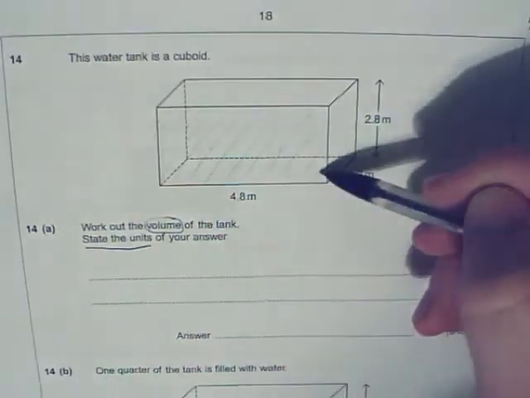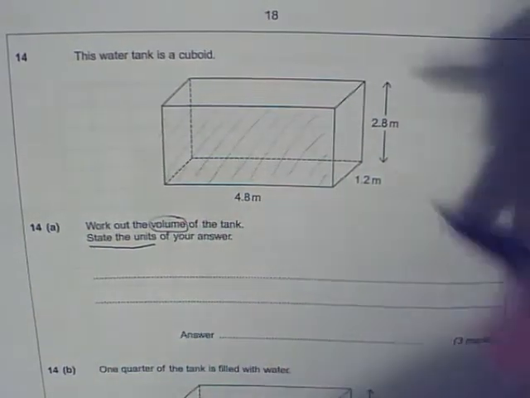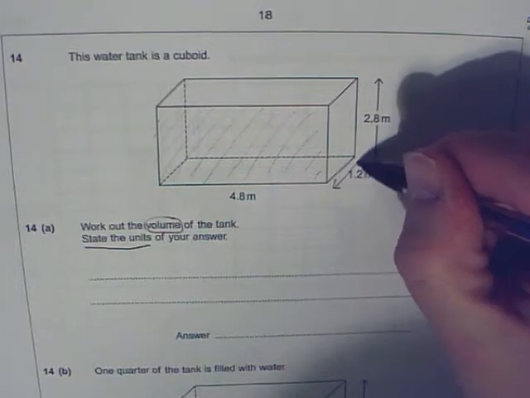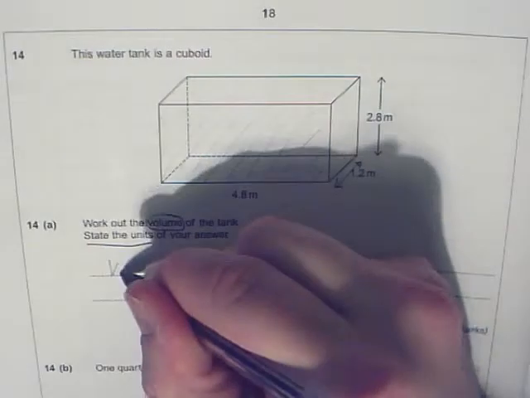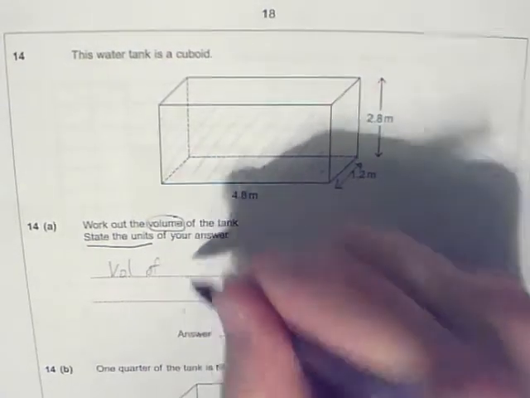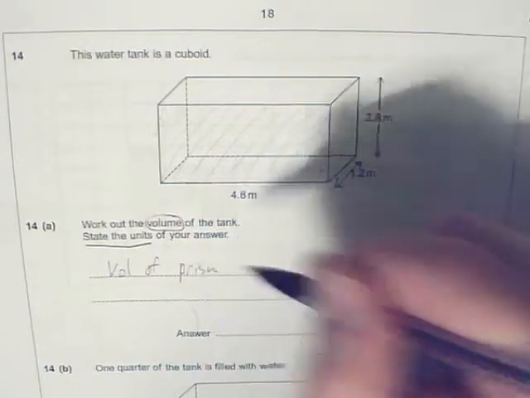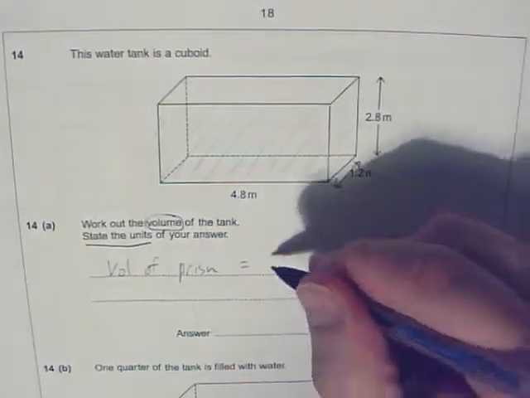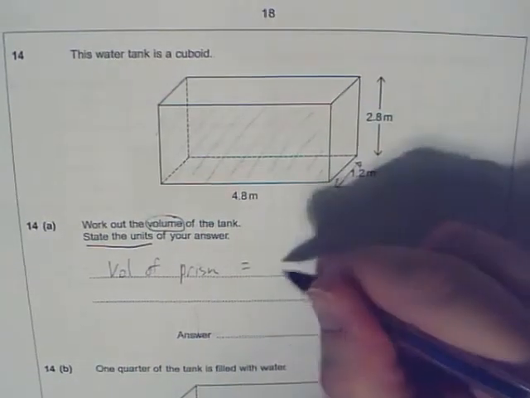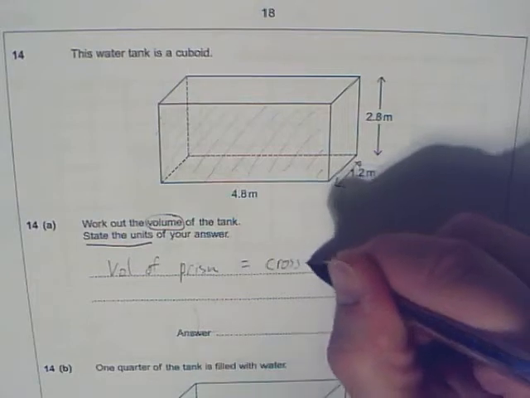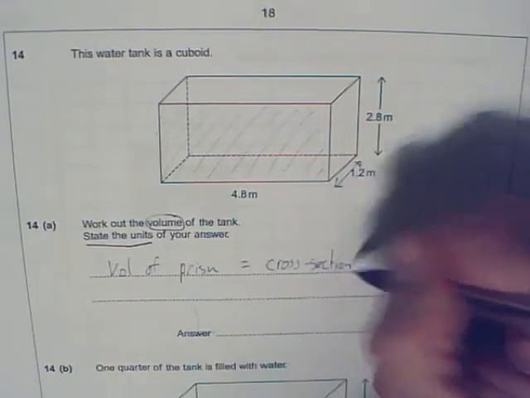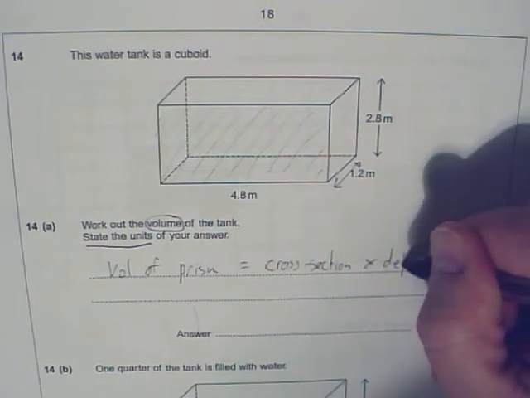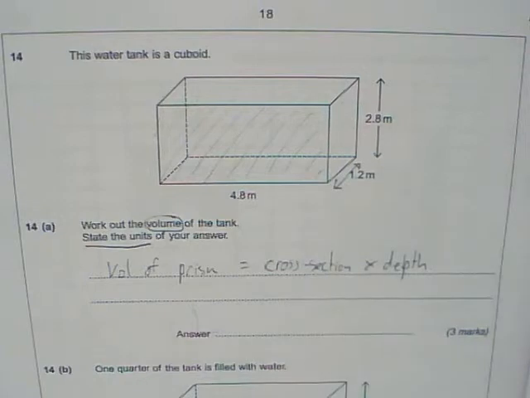Let's take the front face, and then multiply it by the depth. So the volume of a prism, and a cuboid is a type of prism, is equal to the cross section, which is like a face, multiplied by the depth.